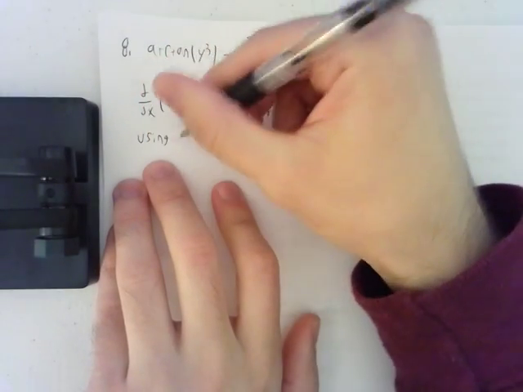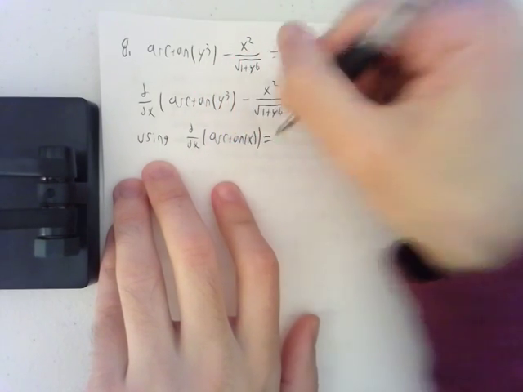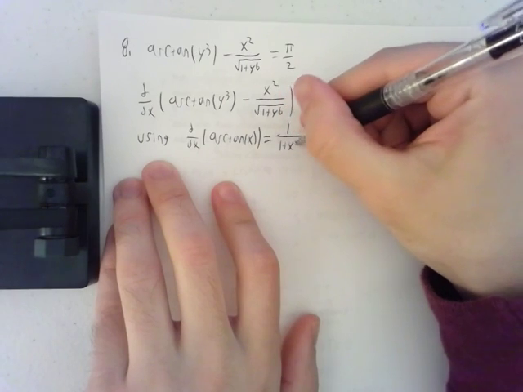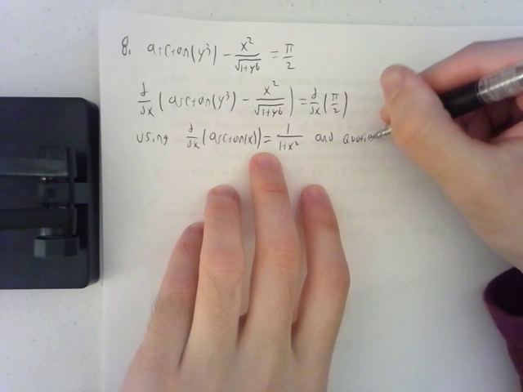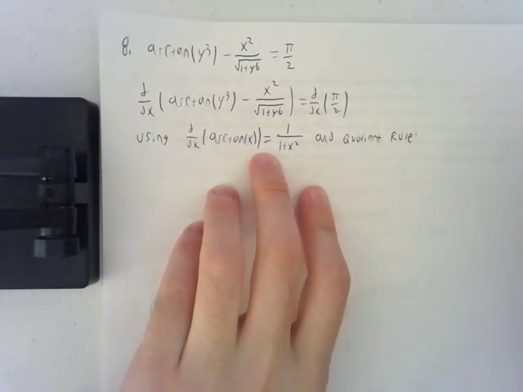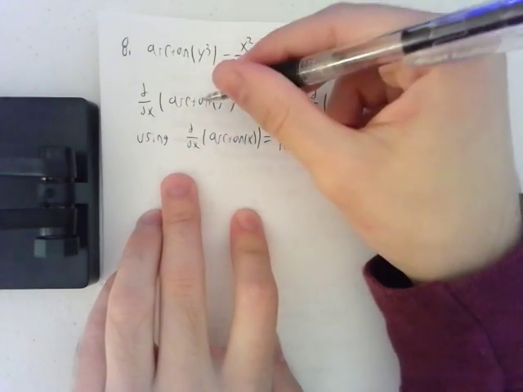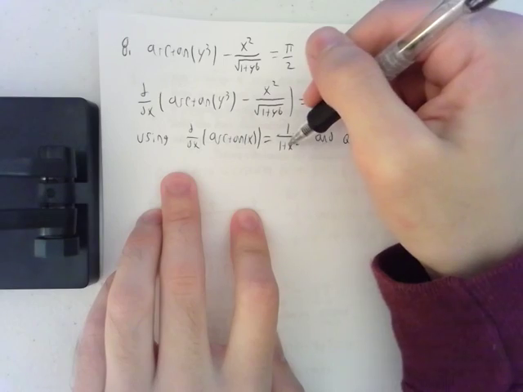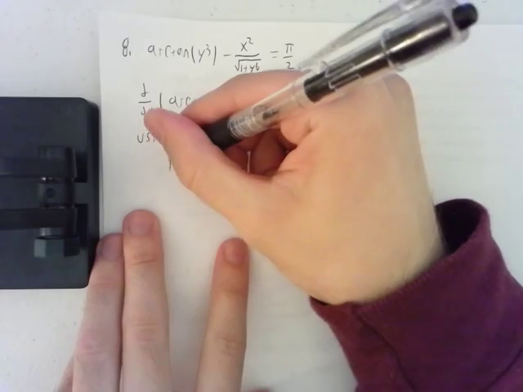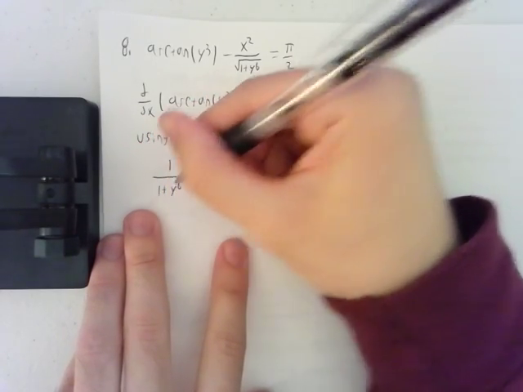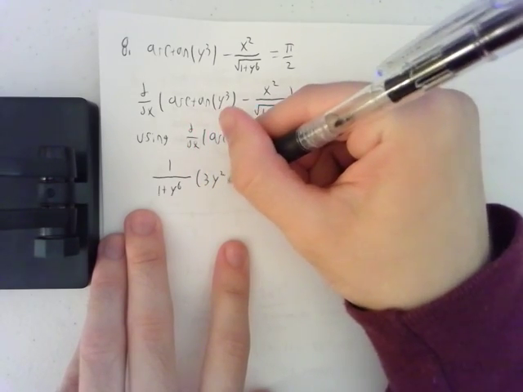So now we use that the derivative of arctan is equal to 1 over 1 plus x squared. And for the second term, we use the quotient rule. So based on this, for this term, we'll get 1 over the argument squared. The argument is y cubed, so it becomes 1 over 1 plus y to the 6th. And then by the chain rule, we have to multiply by the derivative on the inside, which is 3y squared y prime.